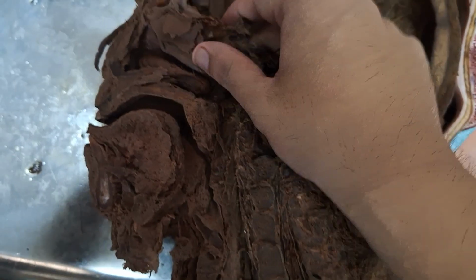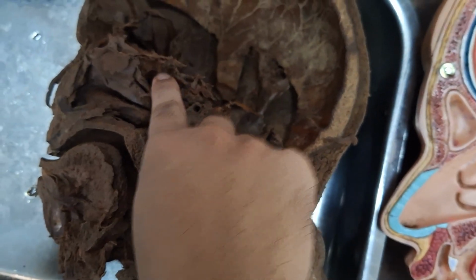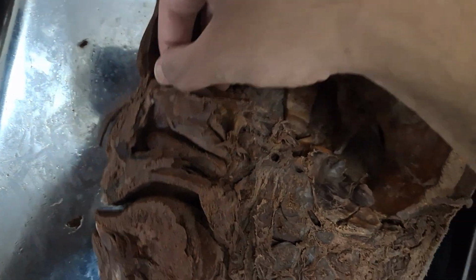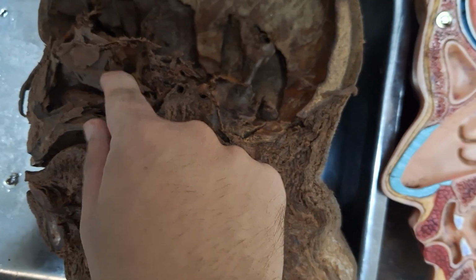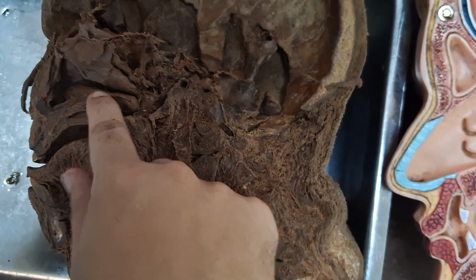This is the nasal cavity in the viscera. This is the sphenoidal air sinus. This one is the sphenoidal air sinus. This is the frontal air sinus. This is the superior nasal concha. This is the middle nasal concha. This is the inferior nasal concha.